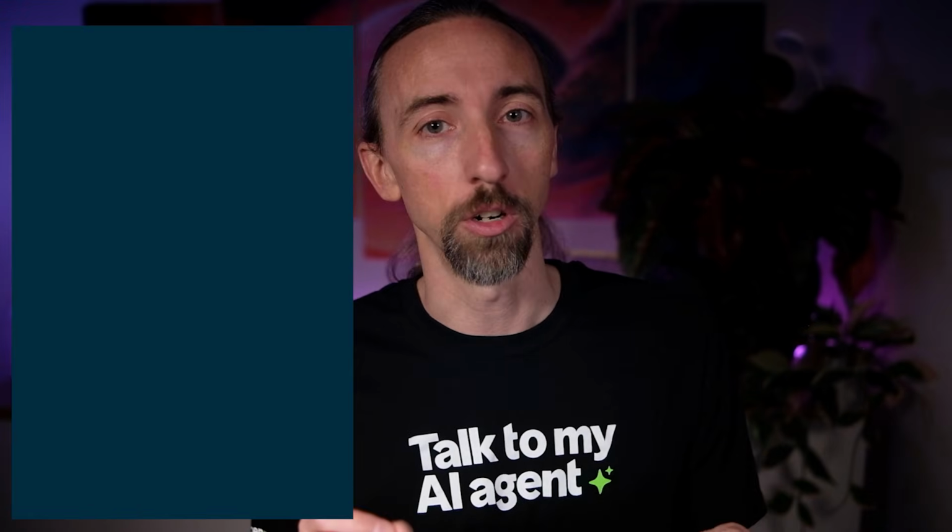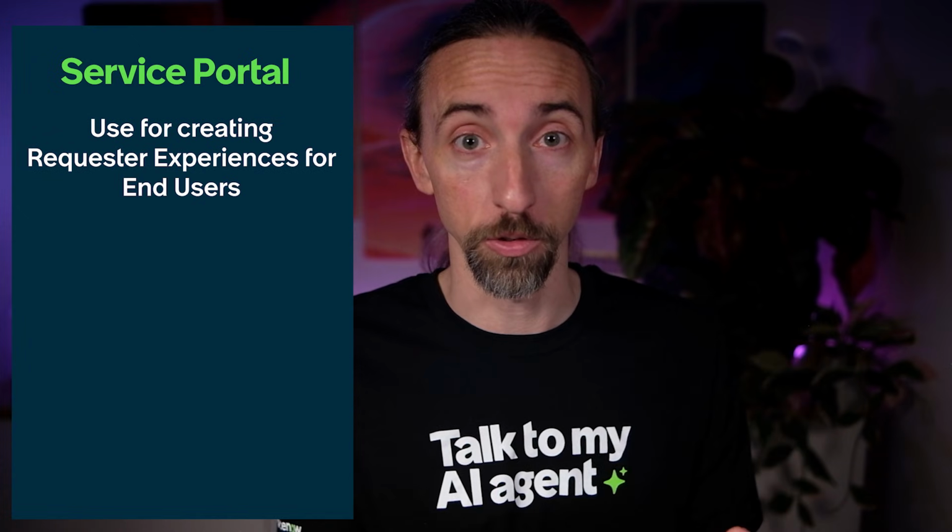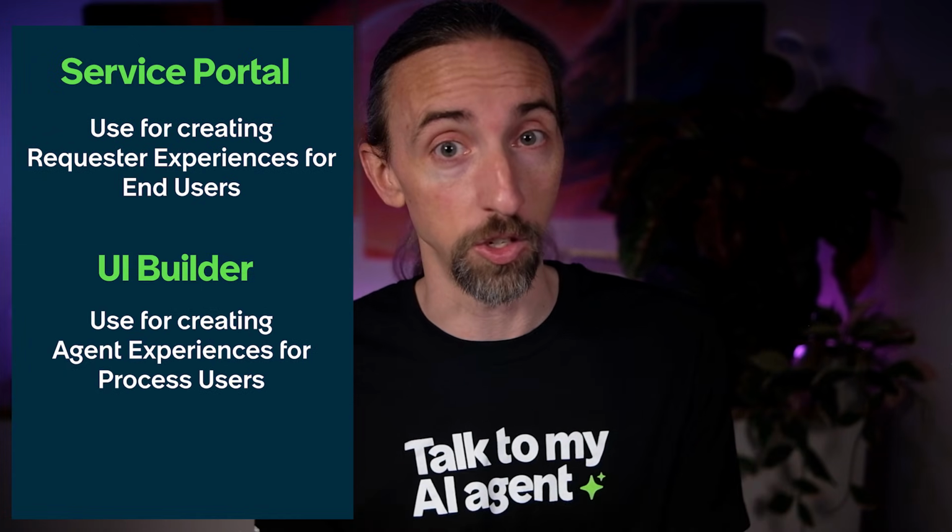Here's the quick answer. Service Portal is for requesters. UI Builder is for process users. Service Portal is older tech built on AngularJS, but it's still very relevant and widely used.